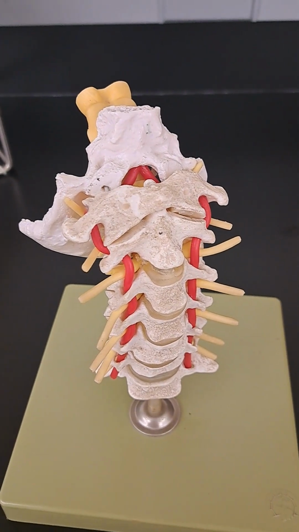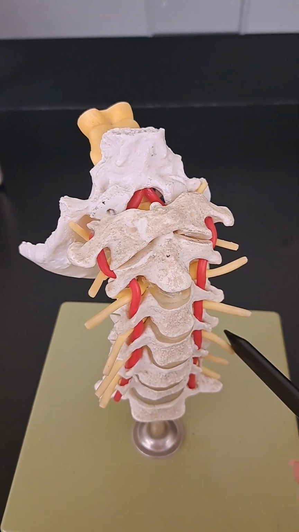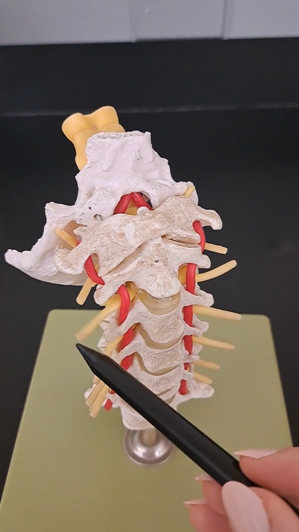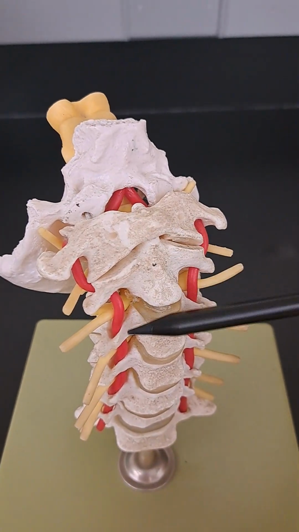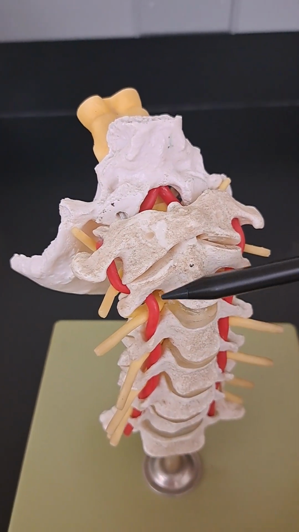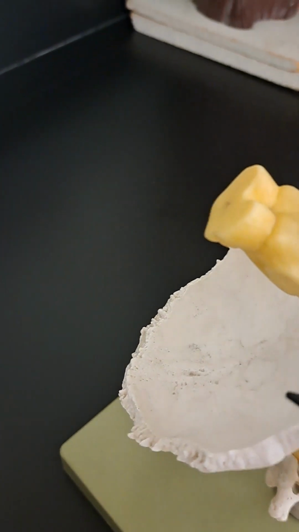Welcome back. In this video, we will go over the spinal nerves. The spinal nerves, which are these structures, all originate from the spinal cord, which is part of the central nervous system that is protected by the vertebral column. Also, the brain is part of the central nervous system that is protected by the skull.